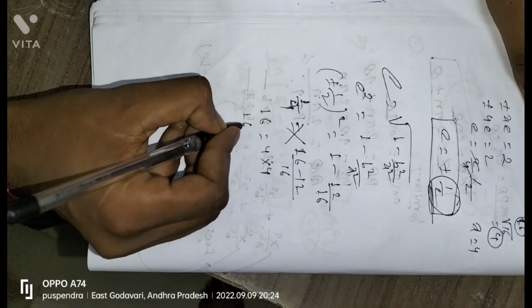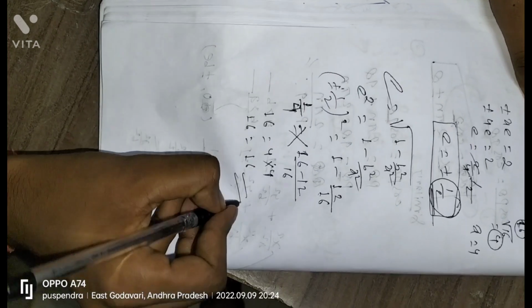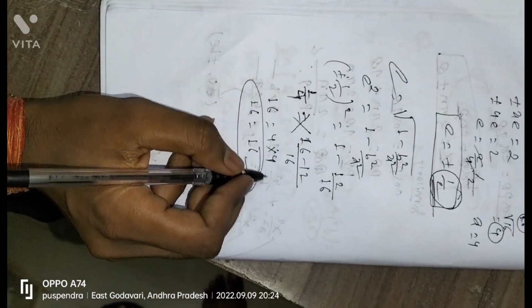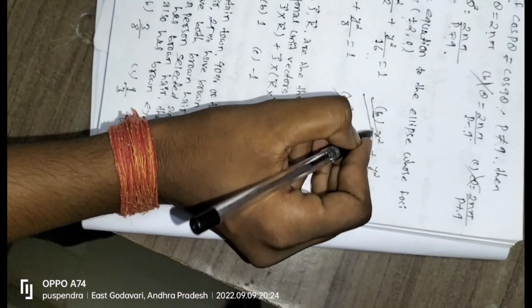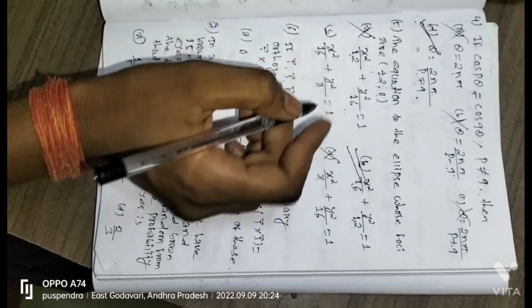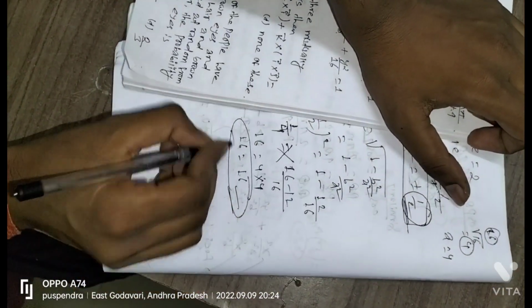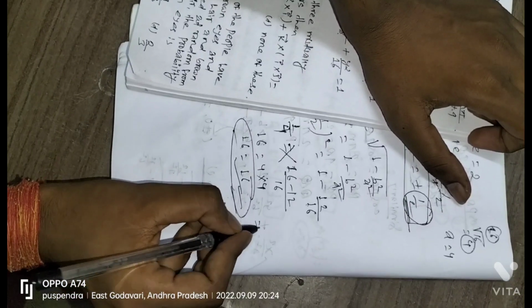So 16 equals 16. So it is correct, this is proved. So our option is B. If you keep this other value, then it will not be proved, 16 will not equal 16 or anything. It will not be equal.